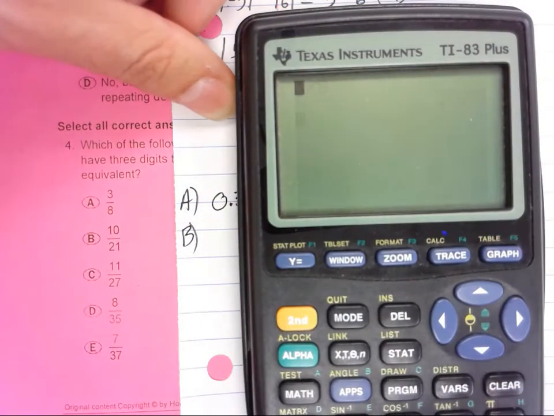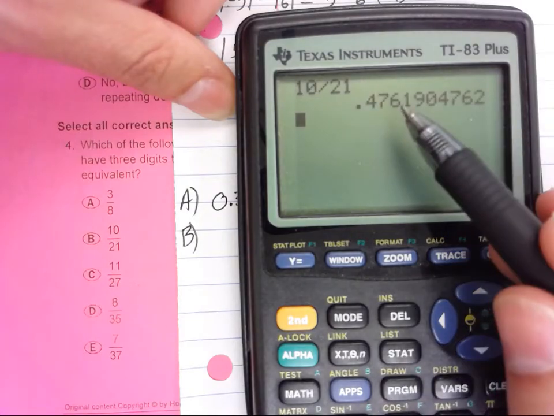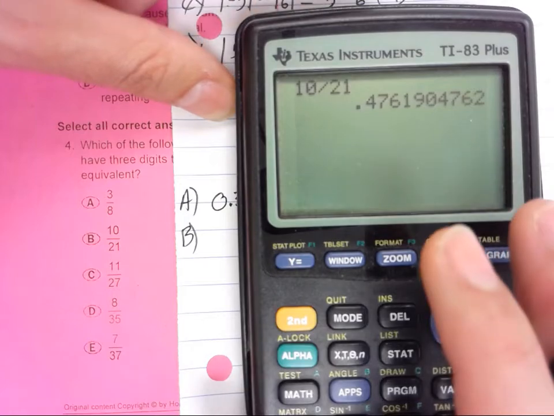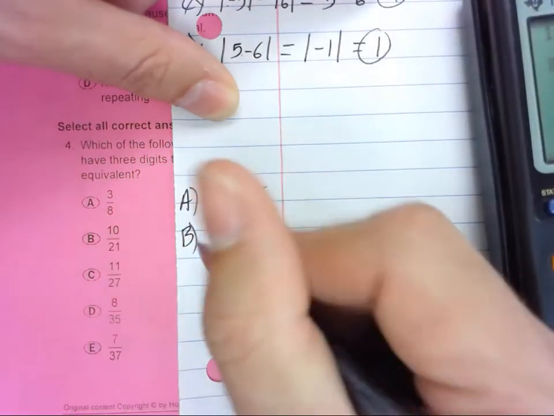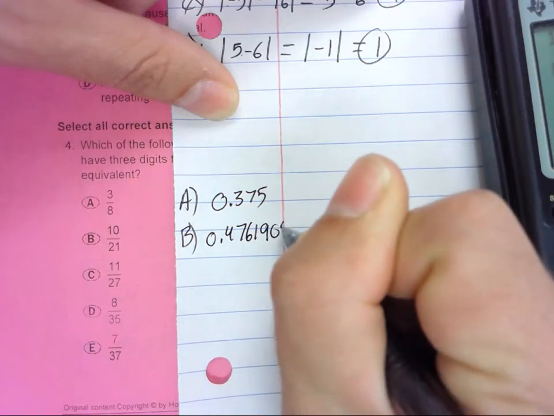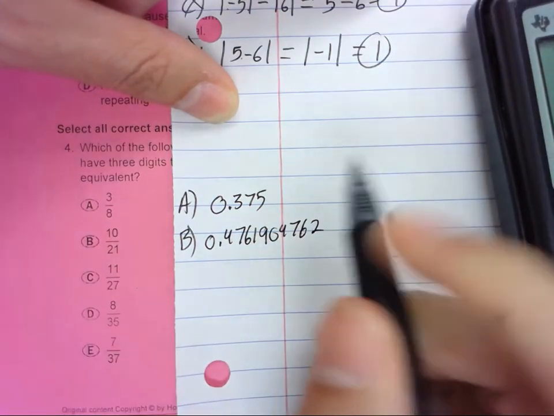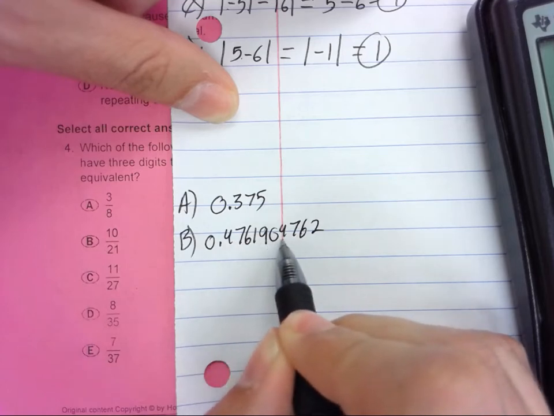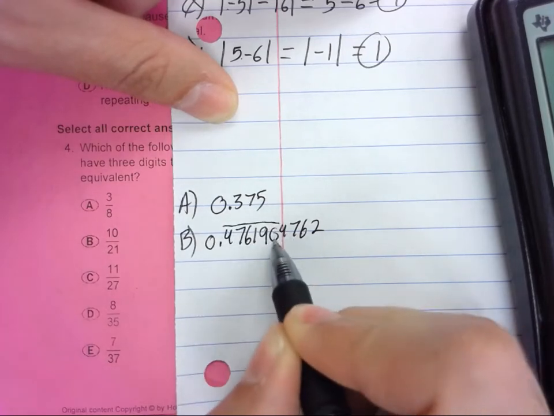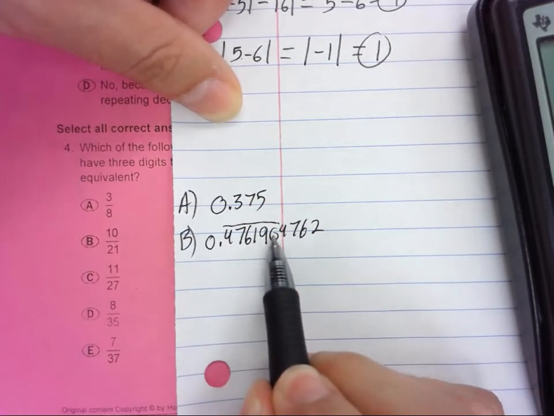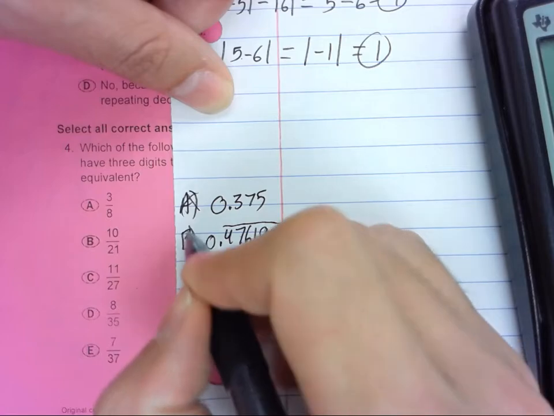10/21. 10 divided by 21. 476,190,476,2. So that is 0.476,190,476,2. It looks like this is repeating, but it doesn't start over until you get to here. And we're looking for 3 digits. This is 1, 2, 3, 4, 5, 6 digits. So that one does not work either.